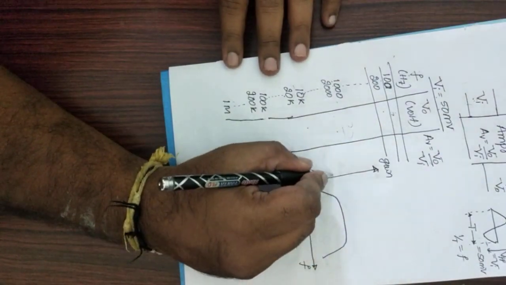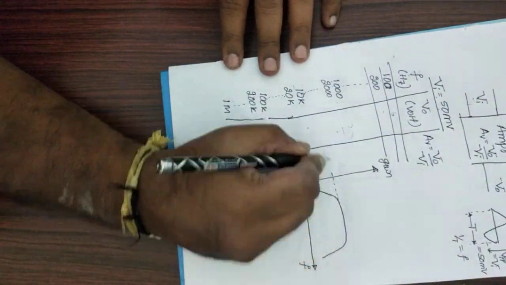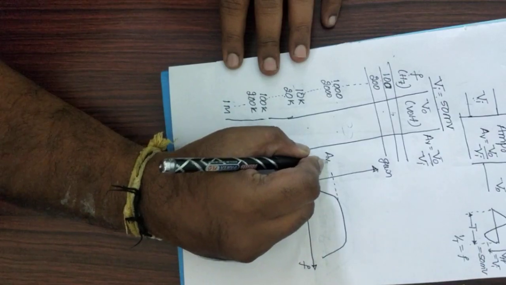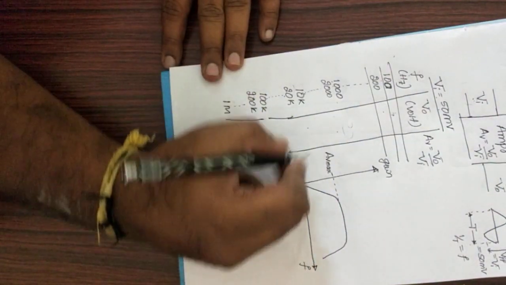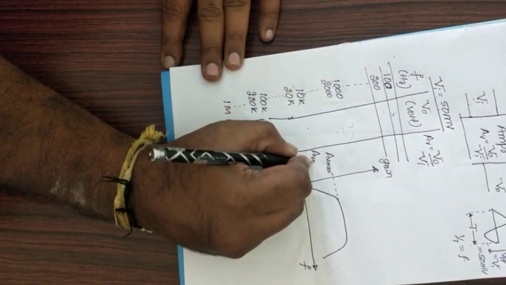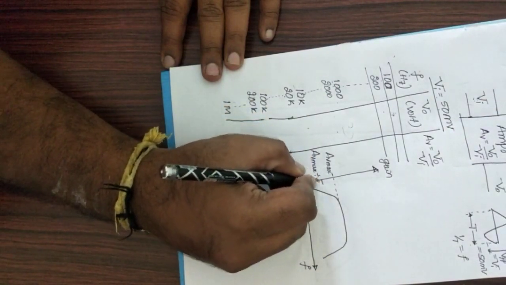In this graph, we consider this value as AV max, the maximum gain of the amplifier. If I divide this maximum gain by √2, I get some value.